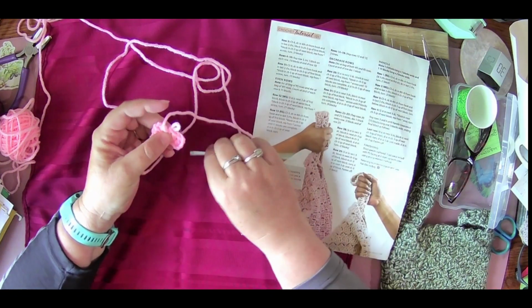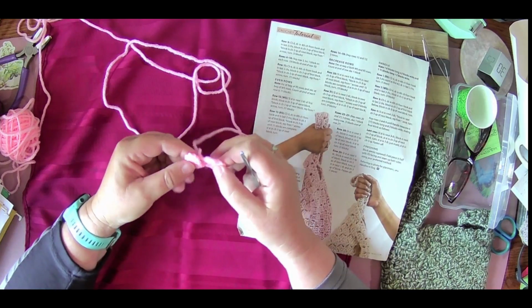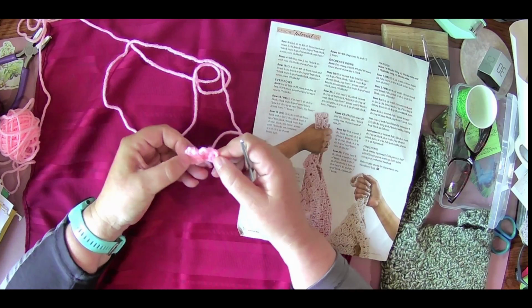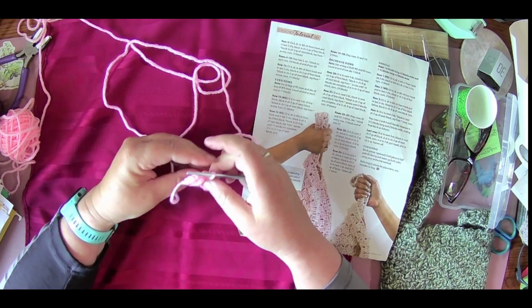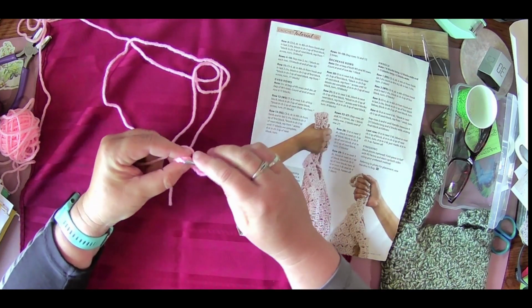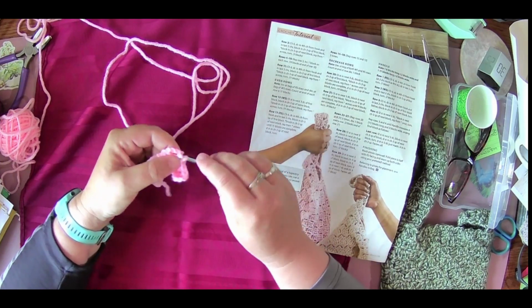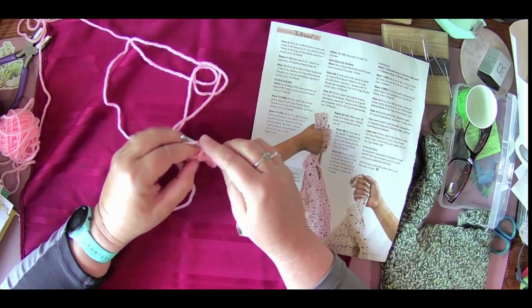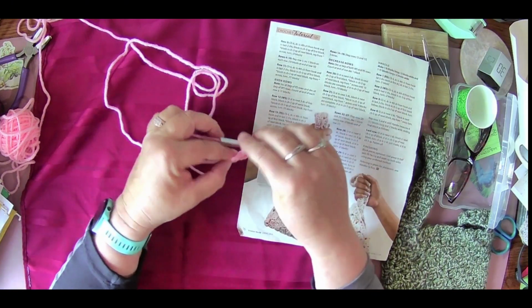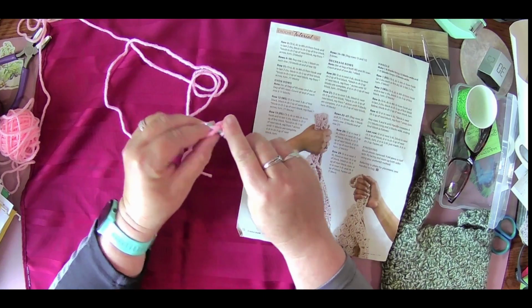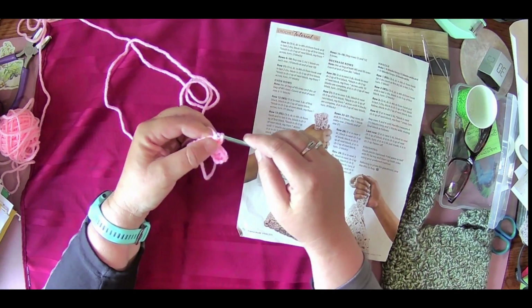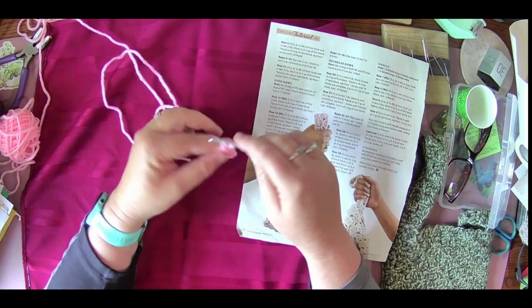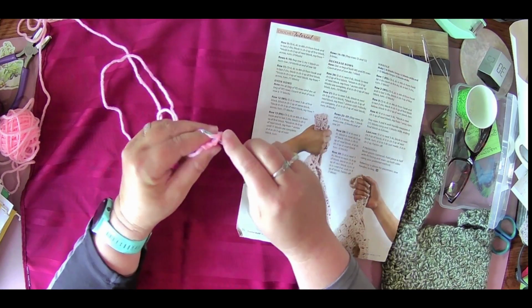Right here I'm going to slip, okay, I have turned my first block up and I'm going to try this. I don't know. I'm going to slip stitch into that chain 3, 1, 2, 3, and do my 3 doubles, 1, 2, 3.